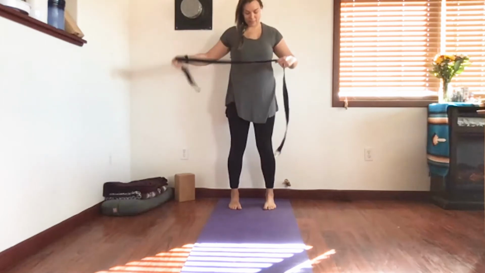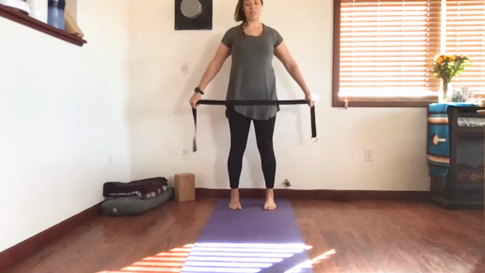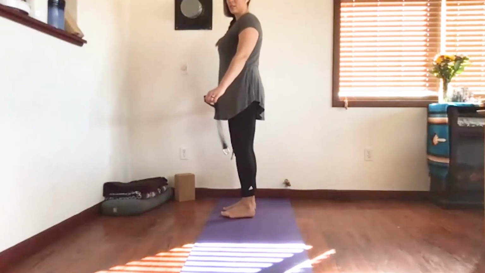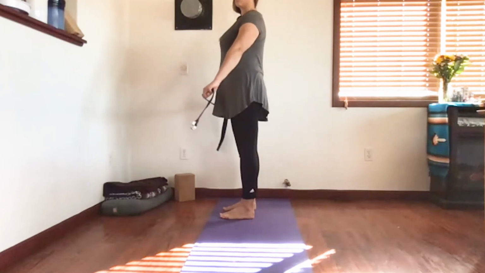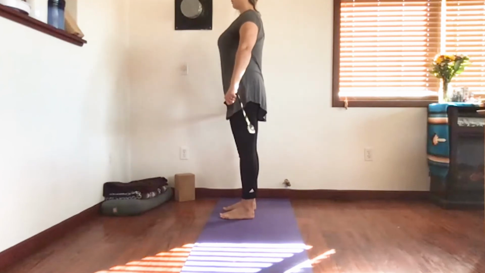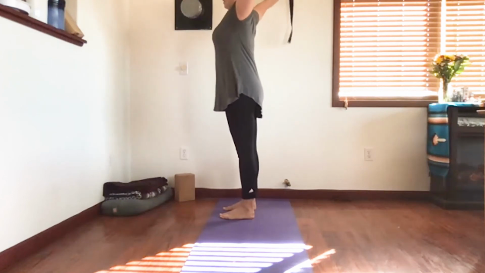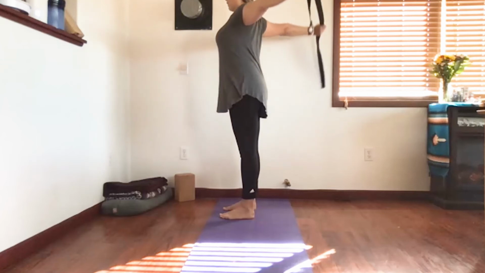We're going to practice one of the poses that we practiced earlier, taking the arms up and overhead and back behind us. I'm going to turn to the side so you can see a little bit better. Feet are hip width apart. We're holding the strap nice and taut with the arms straight. We're going to reach the arms up and overhead and back behind us, and then coming forward.